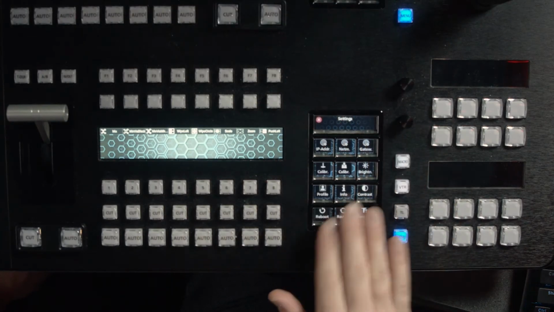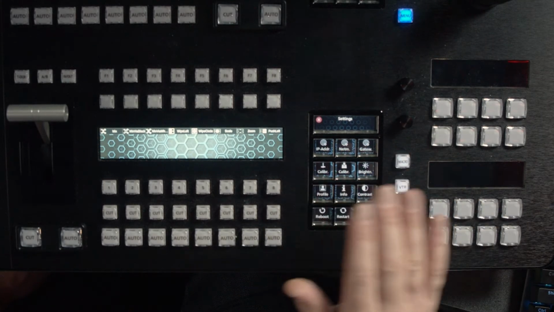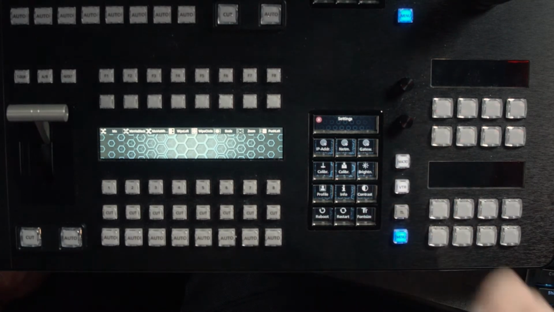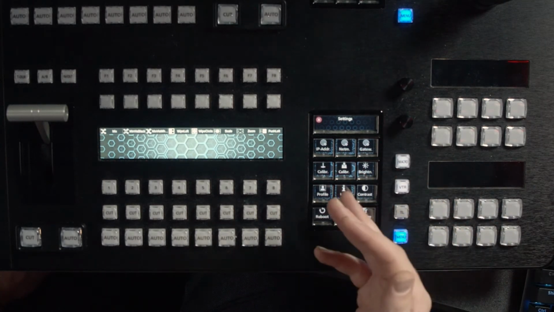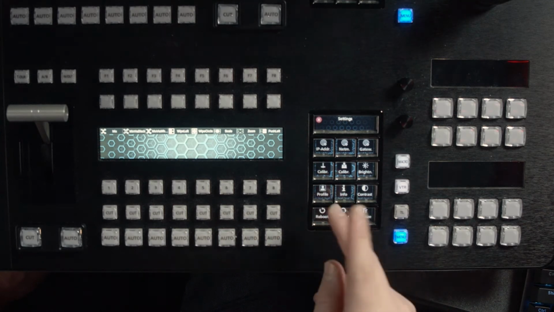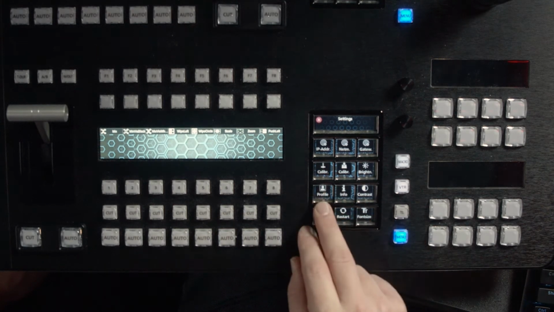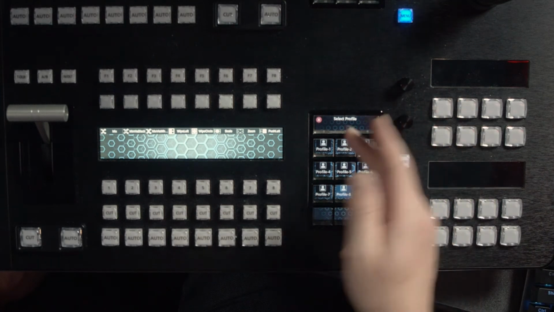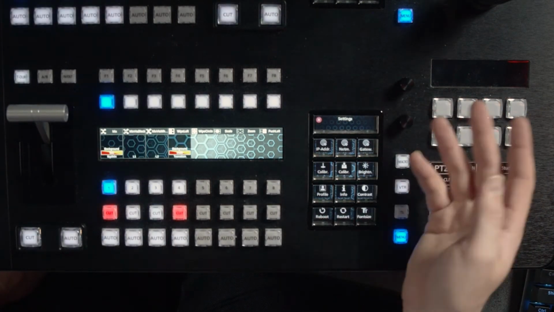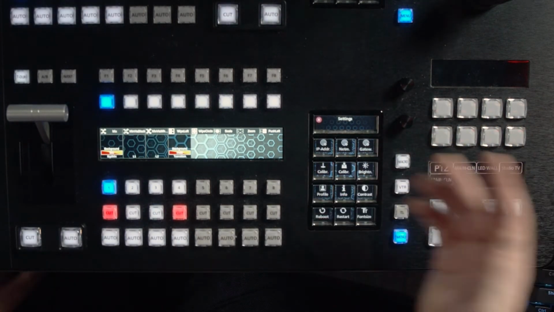In addition, on the settings menu, we have some calibration tools, along with brightness control, contrast, font size, some info, and then more importantly is the profile section. Currently I have 8 profiles built out, which we'll cover as soon as we're connected.